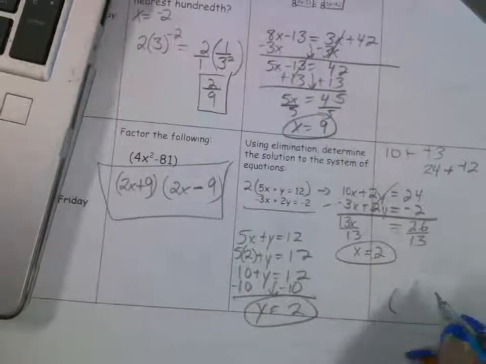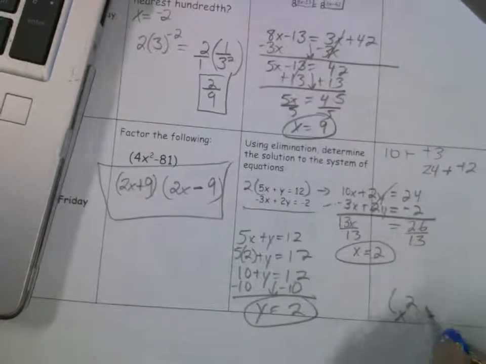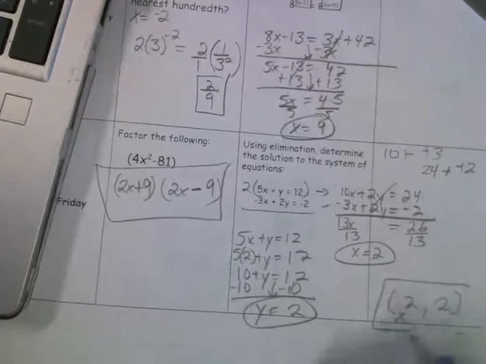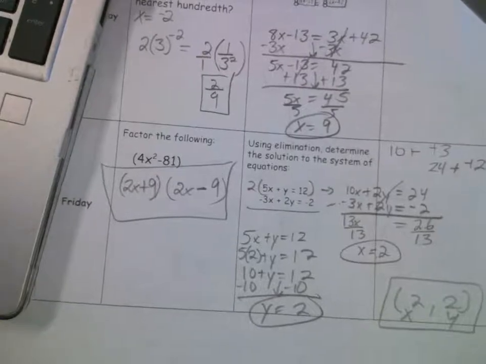So where does it cross? My x value is 2. My y value is 2. This is the solution. Okay?